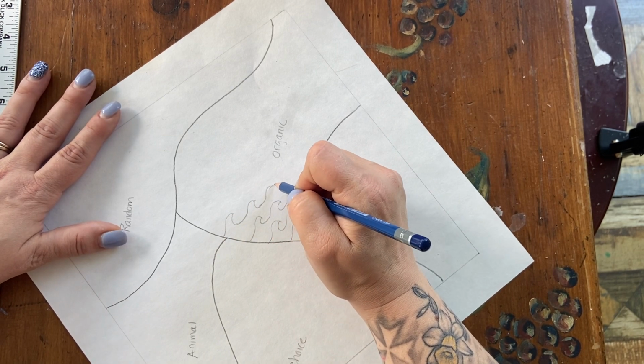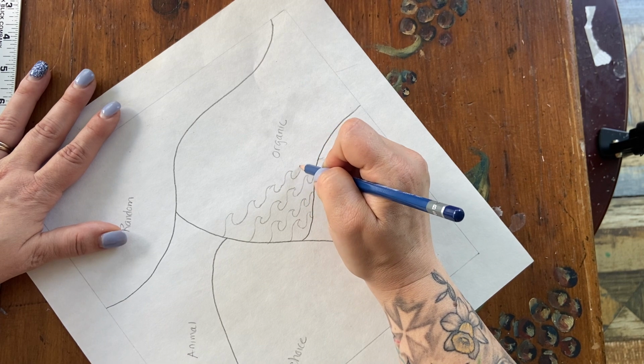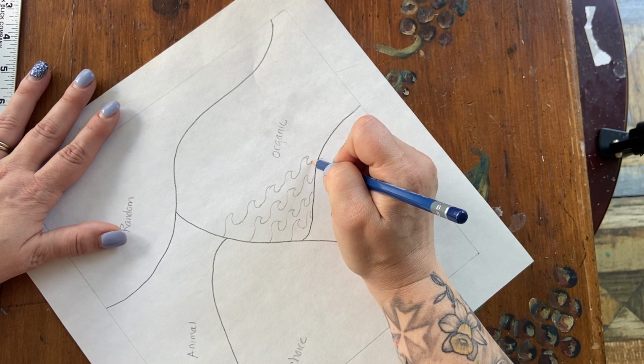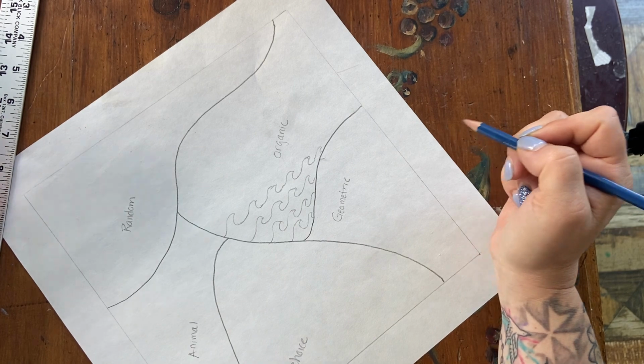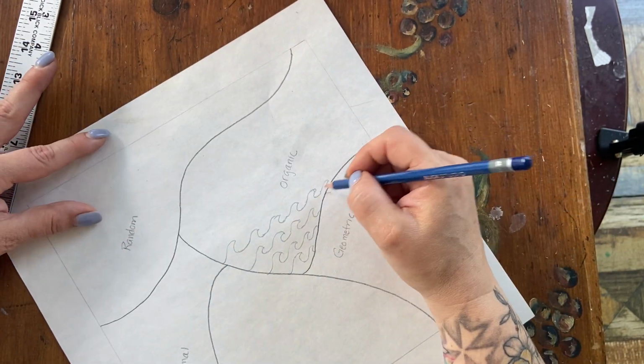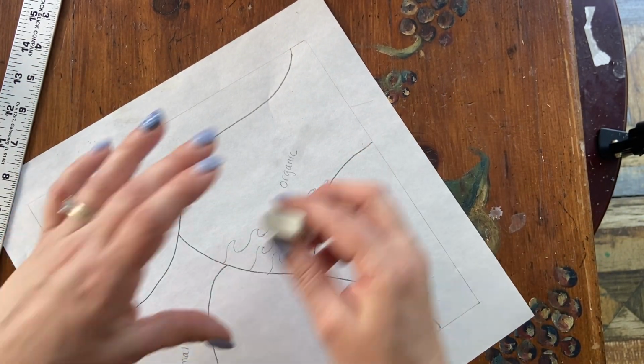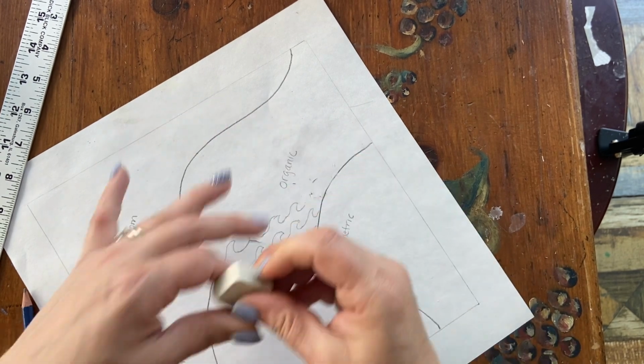So I'm going to go all the way across. And remember, I'm going to add color to this. So I'm going to keep going. And I noticed I kind of drooped off there at the end, so I'm going to redo this one. And you're going to find you do that a lot.